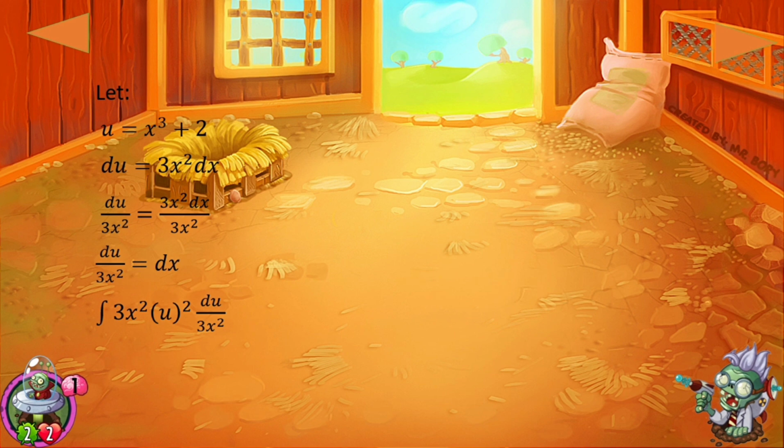Now we can cancel out the 3x squared and the other 3x squared. Now we will have only u squared times du. So we have the integration of u squared du.